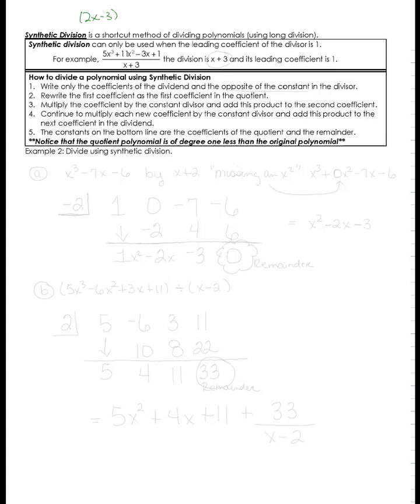But for synthetic division, with the example that's provided here, with the divisor being x plus 3, you want that x to be 1x, okay? All right, so we have an example, example 2a. We have here, divide using synthetic division, x cubed minus 7x minus 6. We're going to divide that by x plus 2.